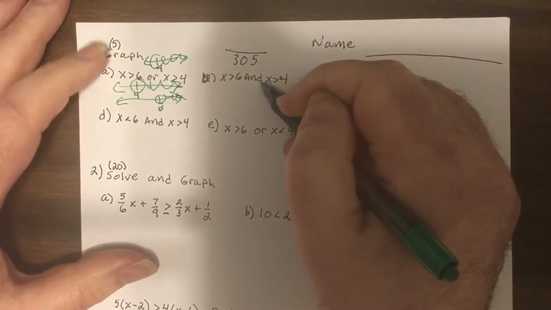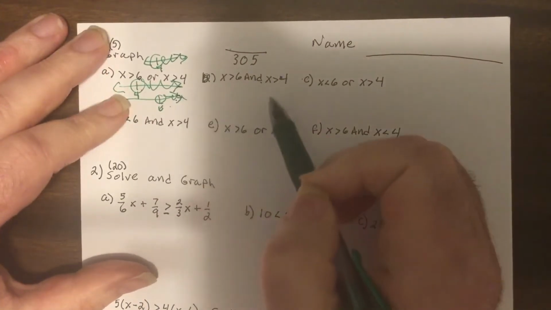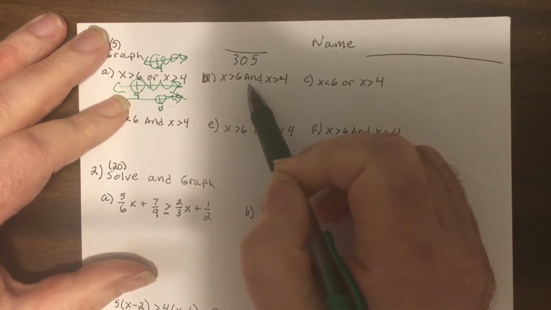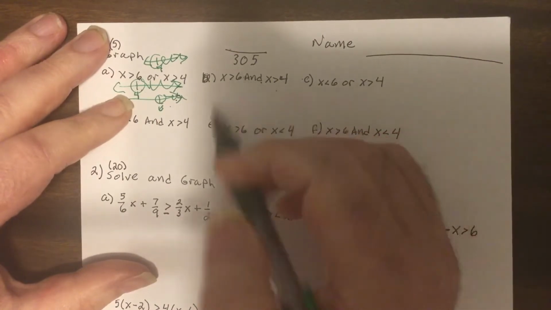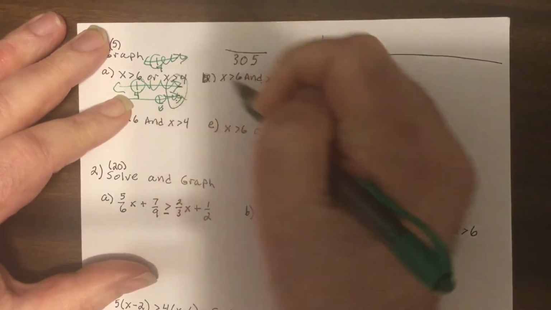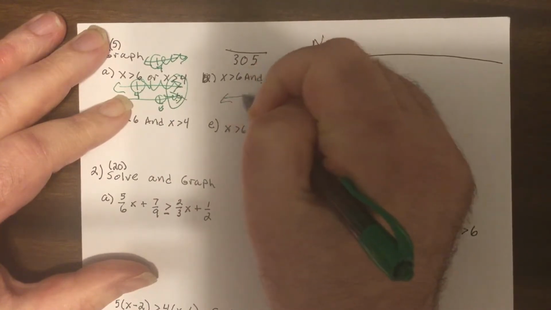Now this is an and, same thing. But and says has to be true for both. So where's there shading on both? Bigger than 6.